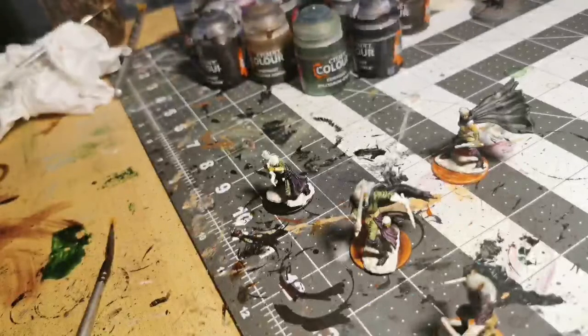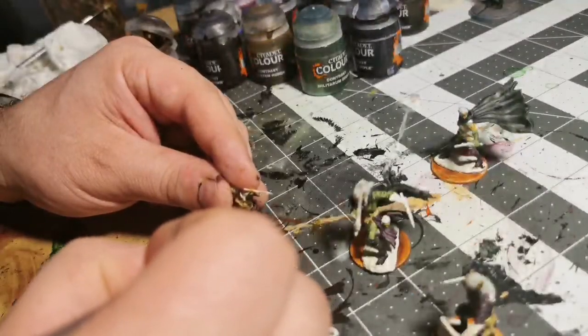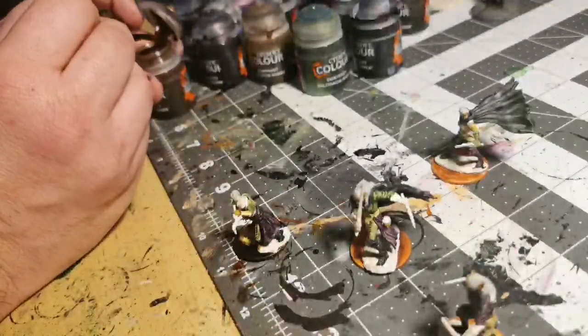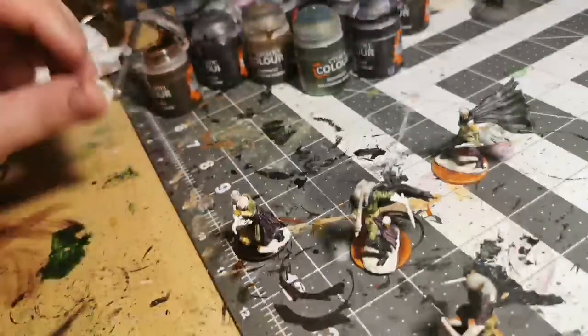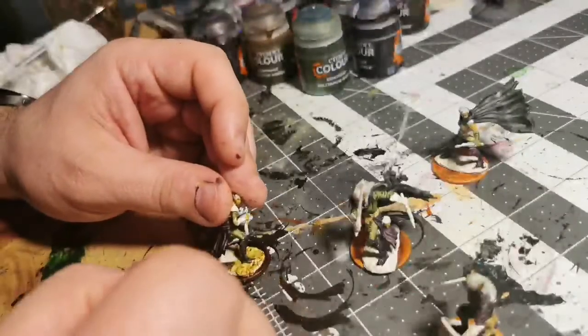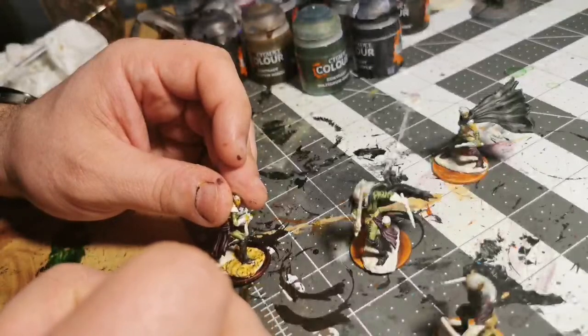So welcome, Agrax Dunes. Agrax Dunes is very transparent, so if you've made any mistakes and you try to paint over them with Agrax Dunes, it's not going to happen. But it is a fun color to paint with. It gives it a little bit of a sandy color.